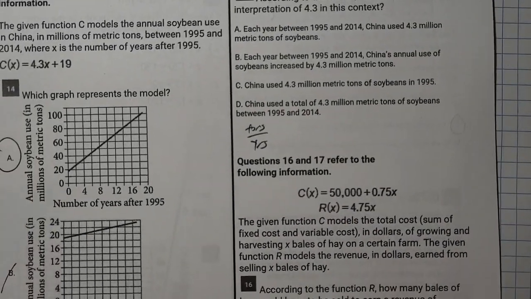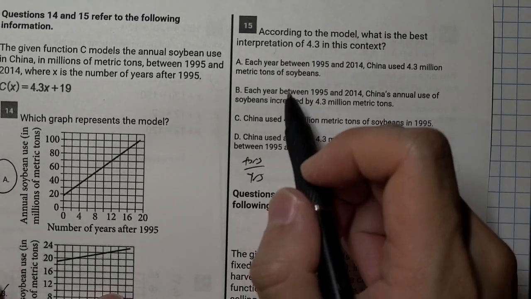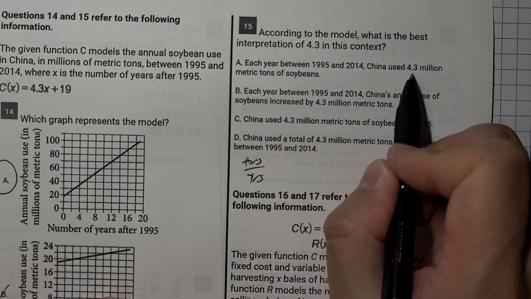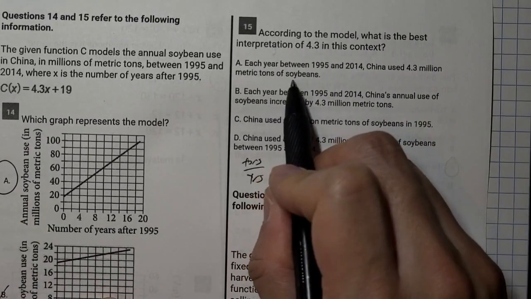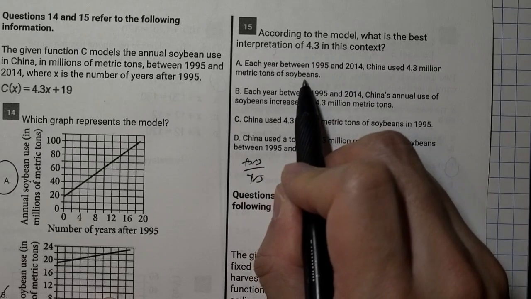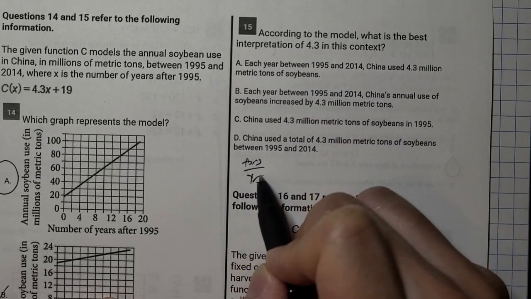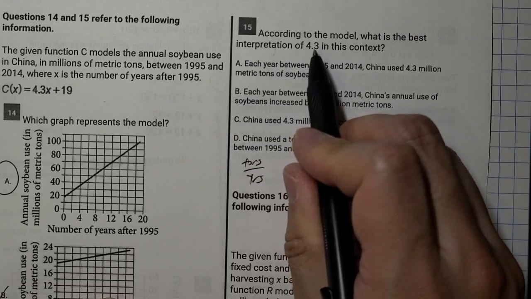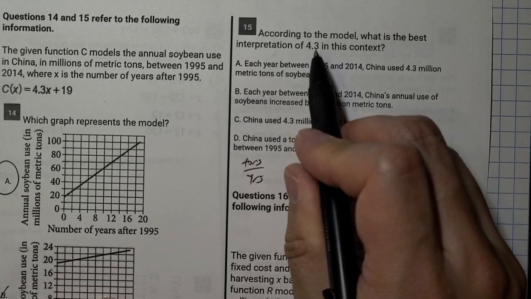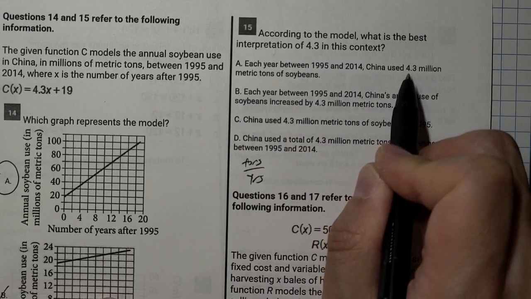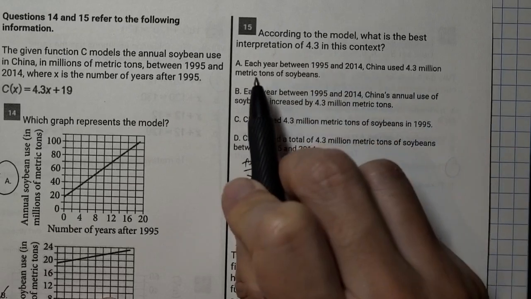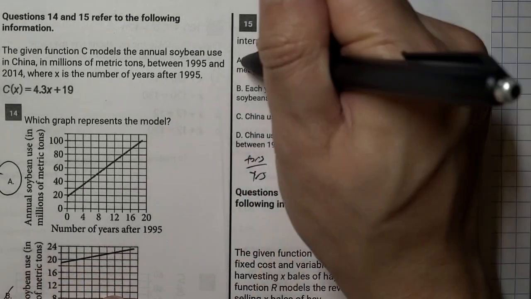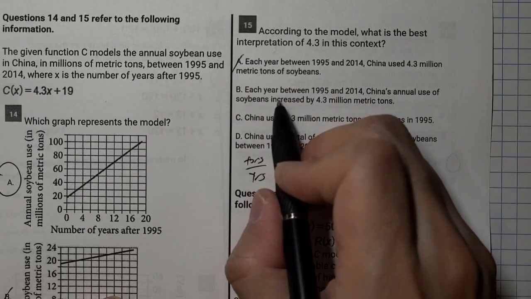Okay, so let's see the choices. Each year, China used 4.3 million metric tons of soybeans. No, that's for sure not true. This is a rate. It's increasing by this much every year on average. It's not that they use this every year. It would have been a flat line then. So cross A out immediately.